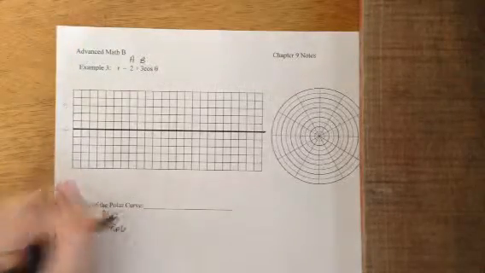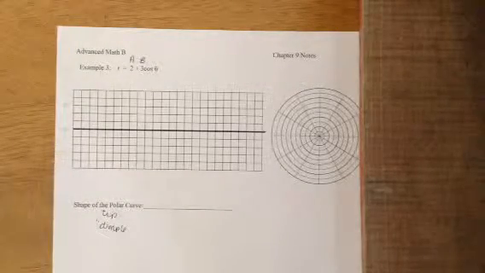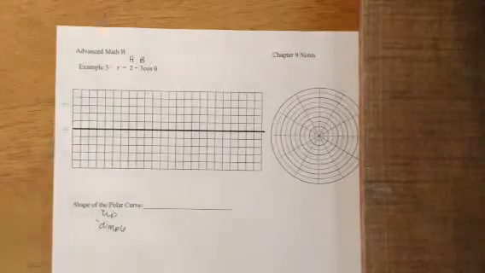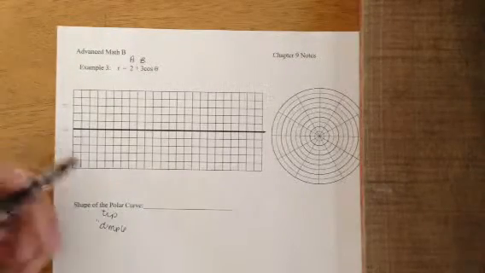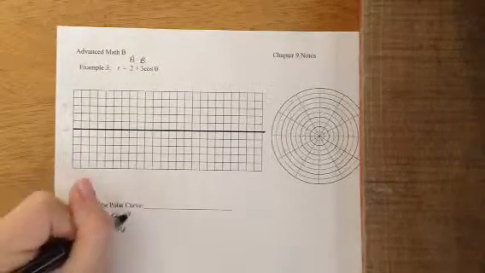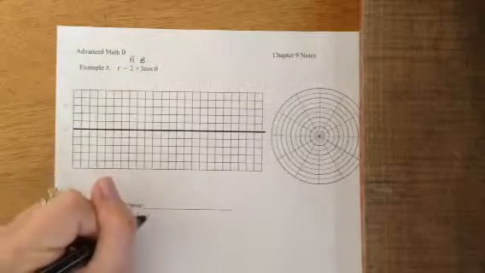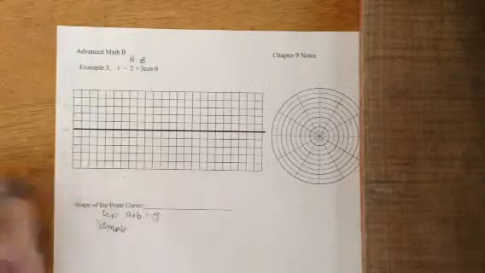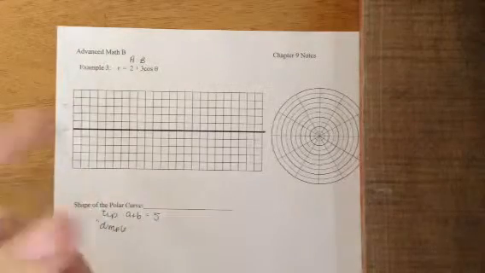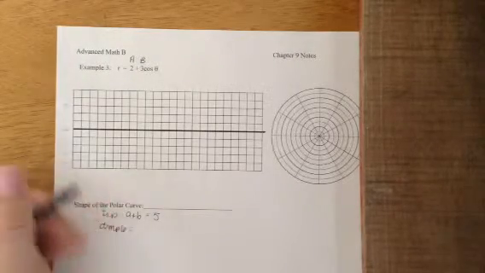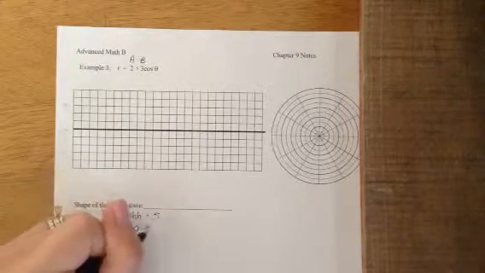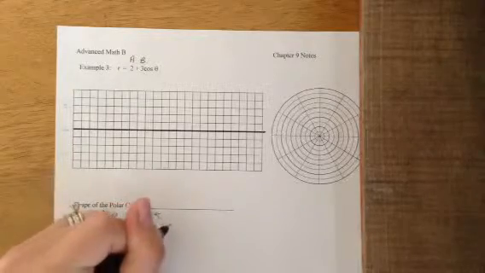Tip. And if you have not watched the first video, you need to go back and watch the first video, otherwise you're not going to know what I'm talking about. But tip is A plus B. So in this case, 2 plus 3 is 5. And then the dimple is A minus B. So 2 minus 3 is -1.